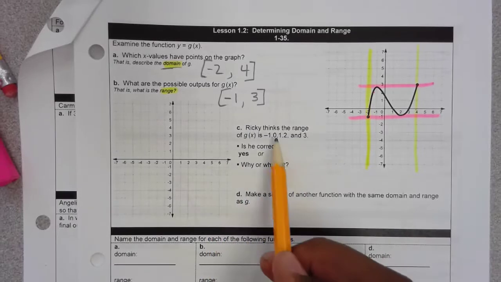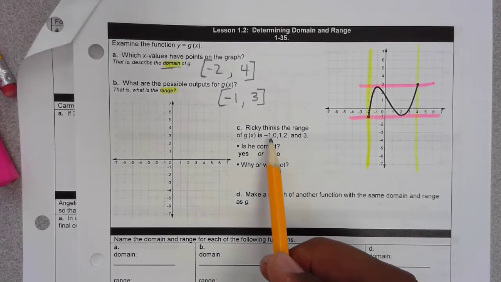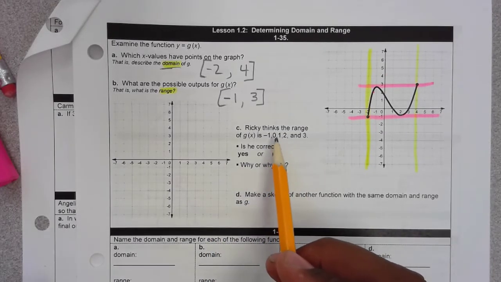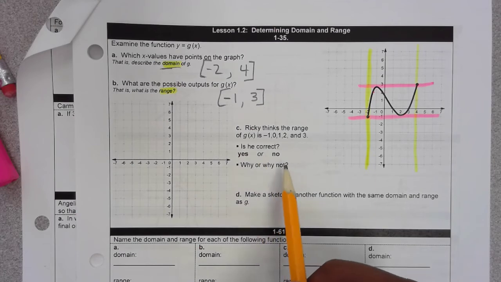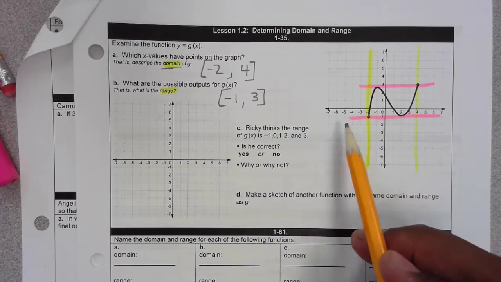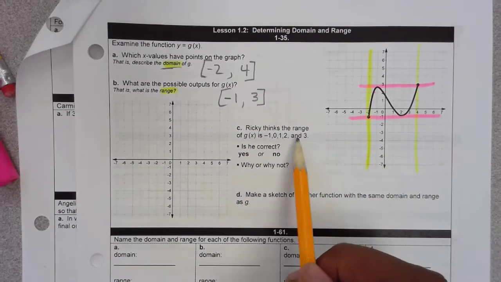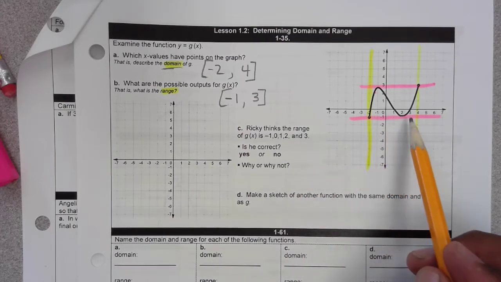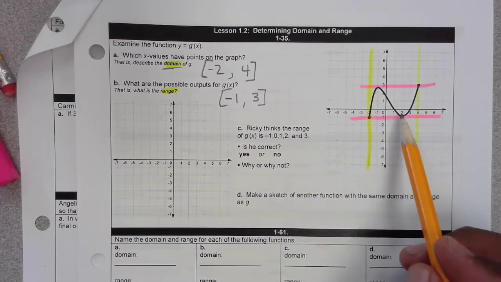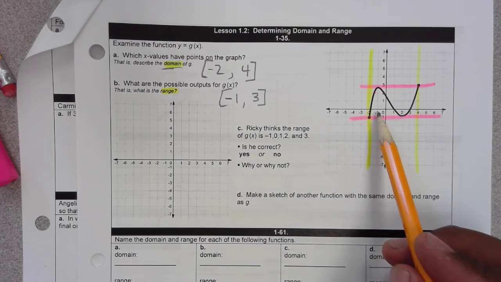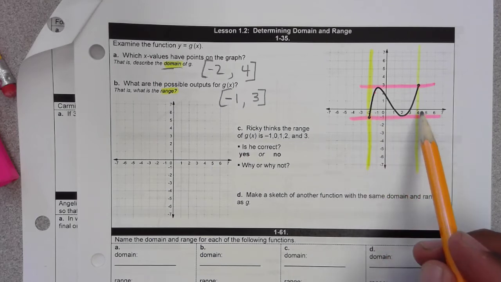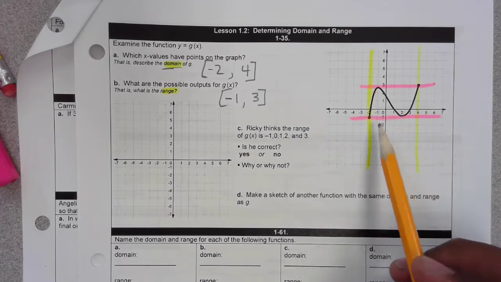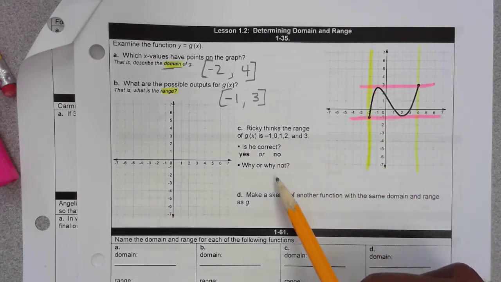Okay. Now, you just want to answer this question, like it's asking you, Ricky thinks the range is just -1 and just 0 and only 1 and only 2 and only 3. I'm not going to give you guys the answer, but I want you to think, if he thinks the range is only these numbers, what numbers are we forgetting about? There are more numbers than just -1 and 0 and even more than just -2. What numbers are in between there? So use that to think about, is he right and why?